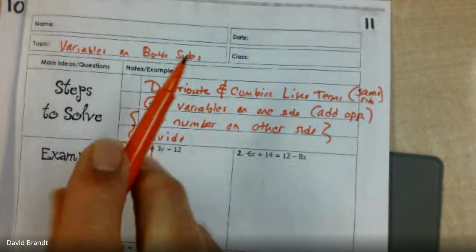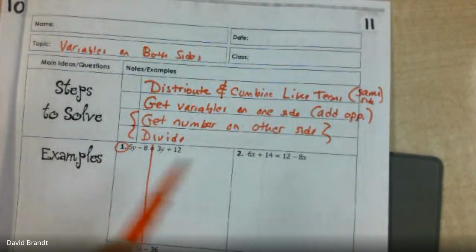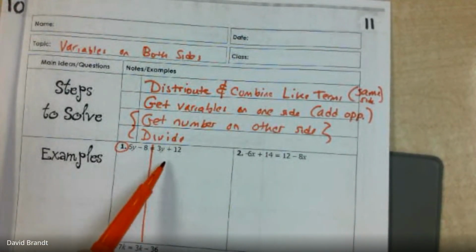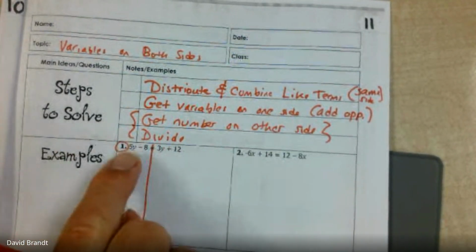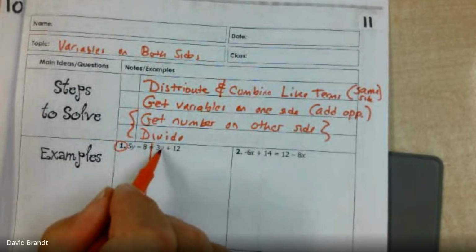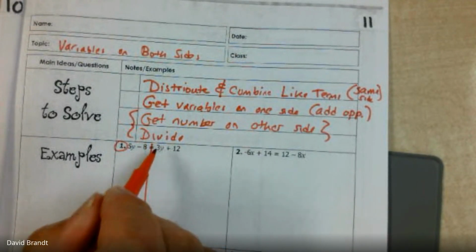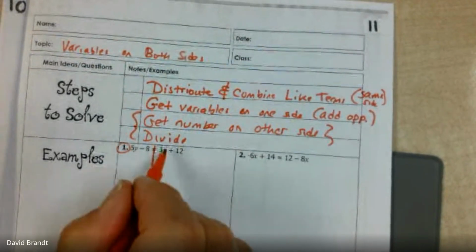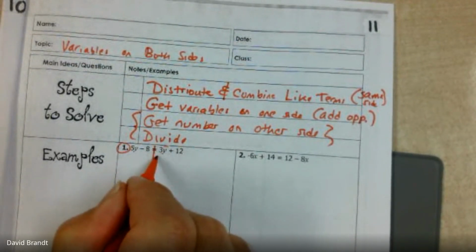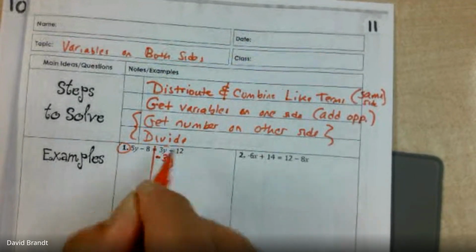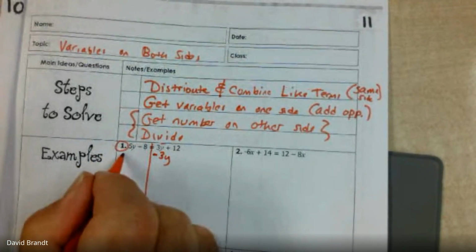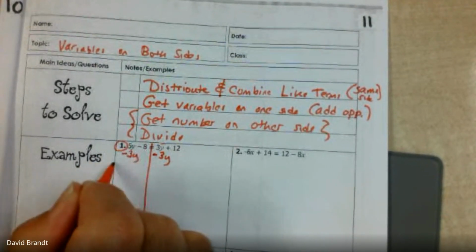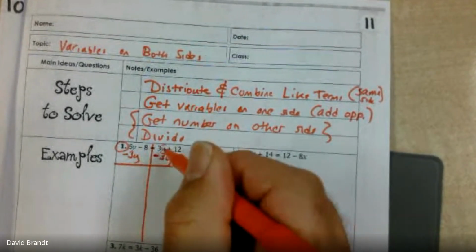All right, next, get the variables together on one side. You can get the variables on the left, or you can get the variables on the right. You choose. I'm going to get the variables on the left, which means I want to move this 3y. How do you move this 3y? Well, if that's a positive 3y, you put minus 3y. Whatever you do to one side, you have to do to the other. You can't just put minus 3y on one side. You got to put it on both sides.